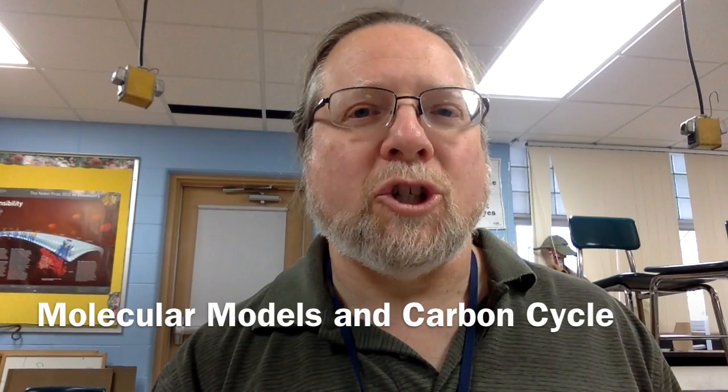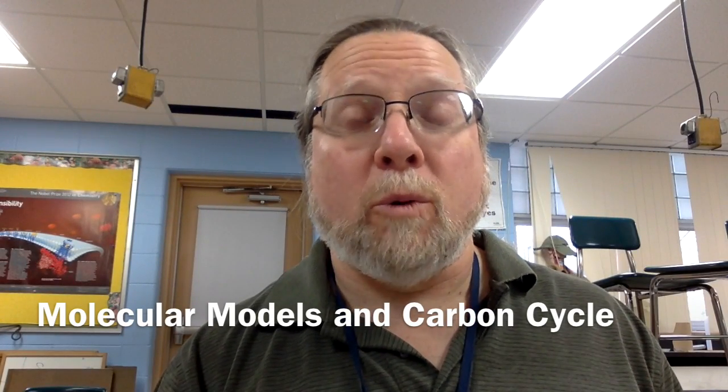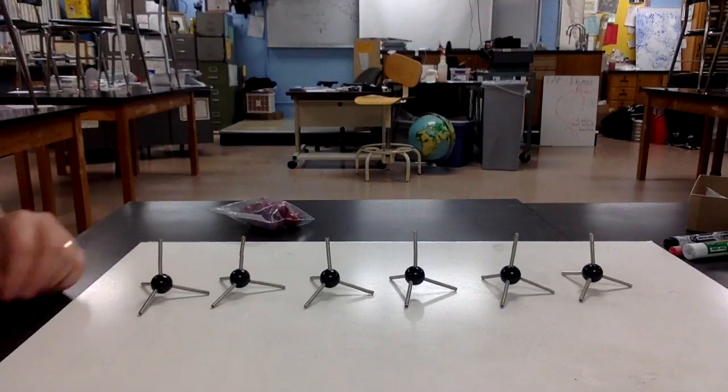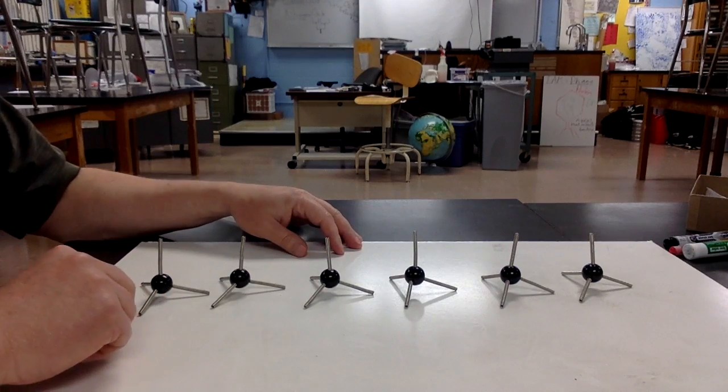Hi, my name is Ron Shook, and today we're going to work with molecular model kits to get a look at the carbon cycle. I've got some ways to show you how to put some of these molecules together in an efficient way so that class time can be used to our best advantage. So pay attention. First, we're going to build 6 carbon dioxides.